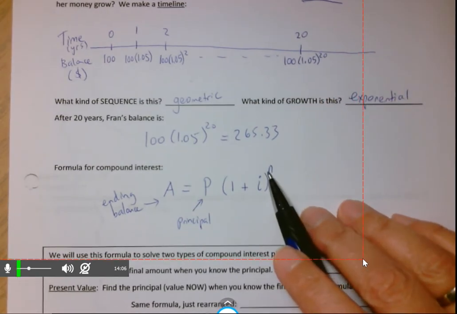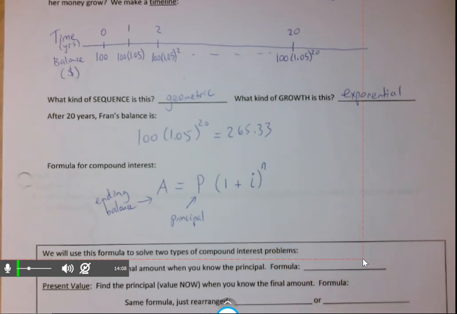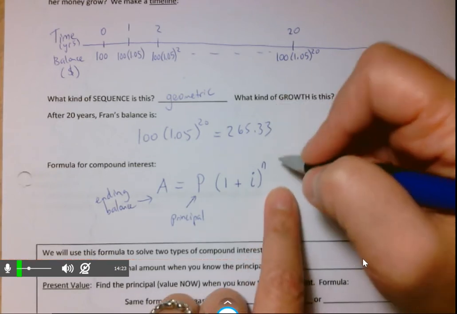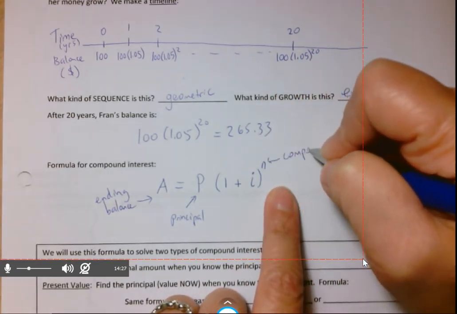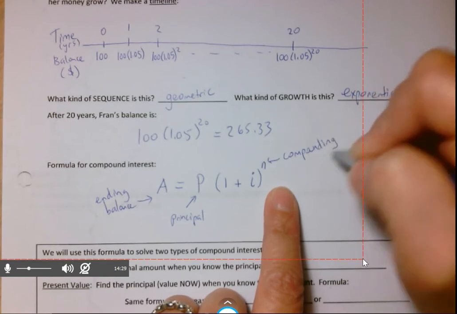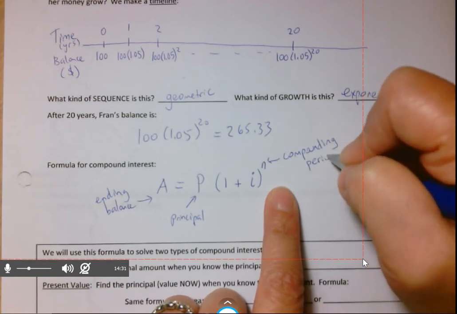So with compound interest, sometimes interest is not calculated at the end of the year. Like in our previous example, interest is calculated many times during the year. Actually, not sometimes, a lot of the time. So there are n what's called compounding periods. In the case of Fran, a compounding period was a year.